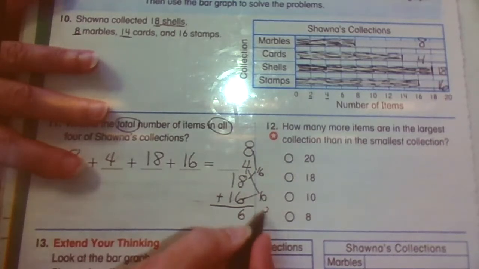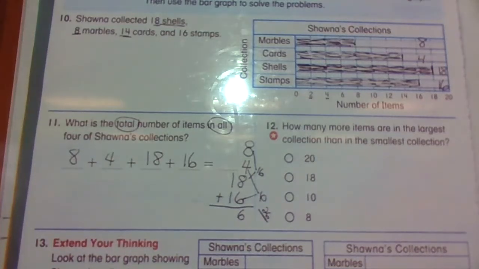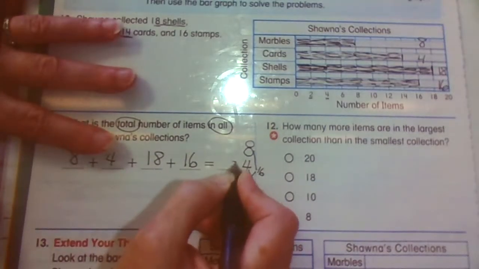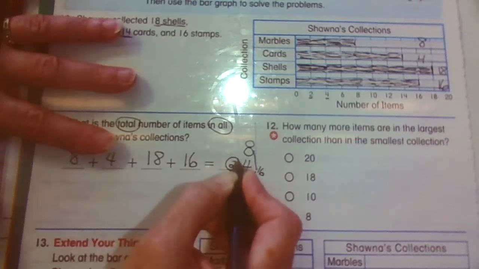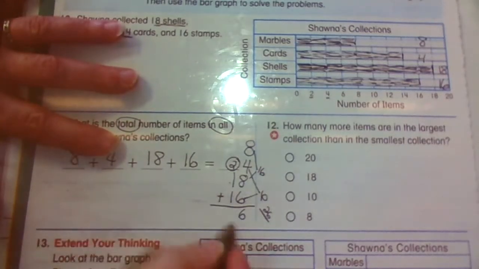So boys and girls, that's 26. If the sum is 2 digits, carry over. Very good. Okay, so we write our 6, we carry over our 2, and we circle it so we don't forget to add it. So then we have 2, 3, 4.